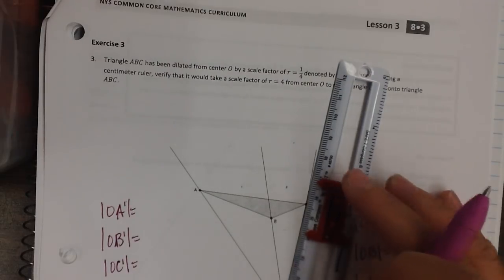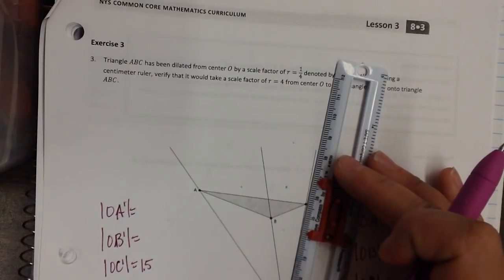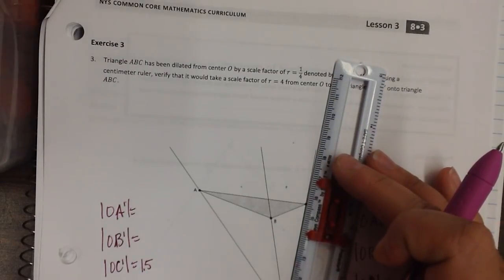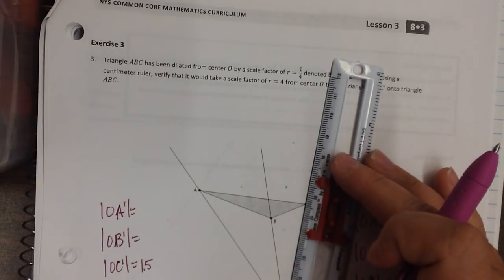Looks to be about 1.5. And O to C looks to be about 6.